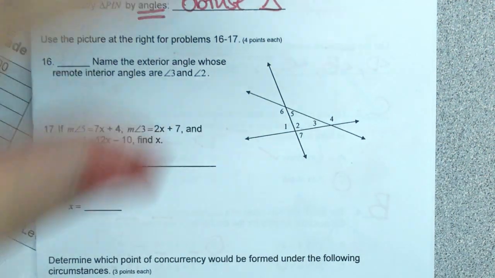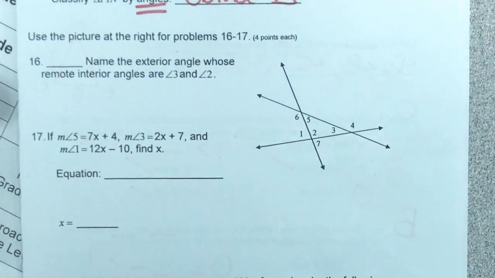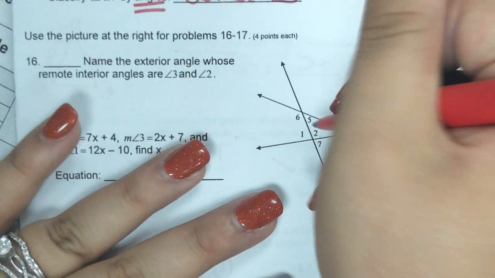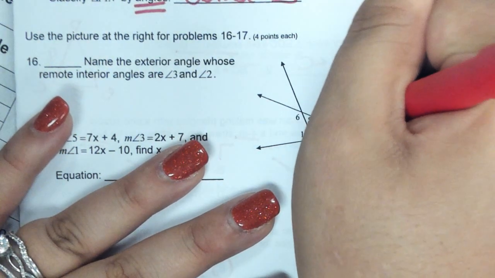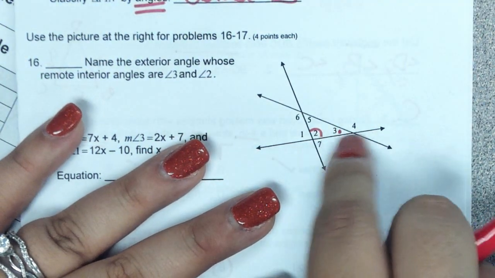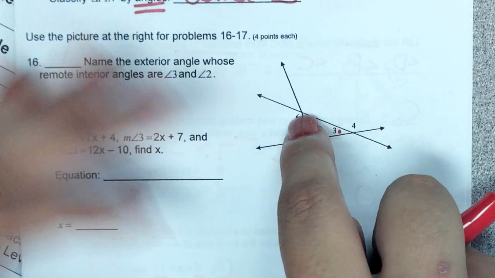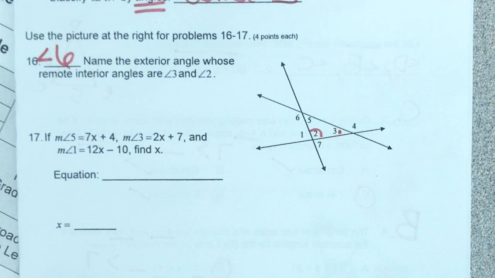A lot of misses on 16. It says name the exterior angles whose remote interior angles are 2 and 3. 2 and 3, the exterior angle that those don't touch is angle 6. That's all I wanted. Nothing too fancy.